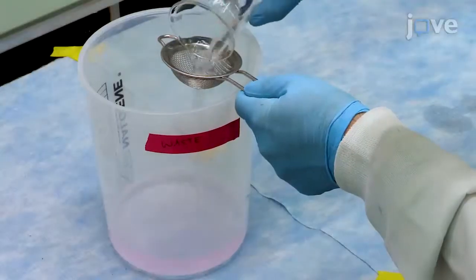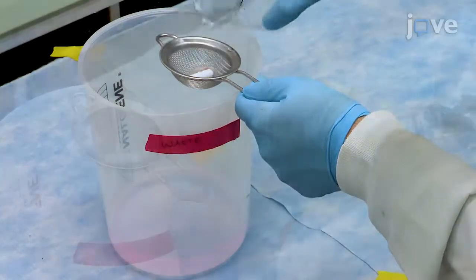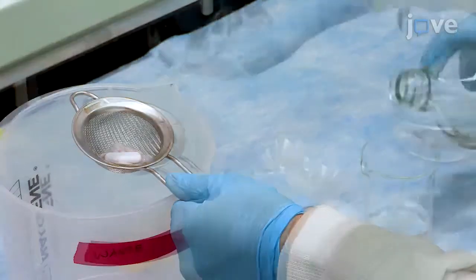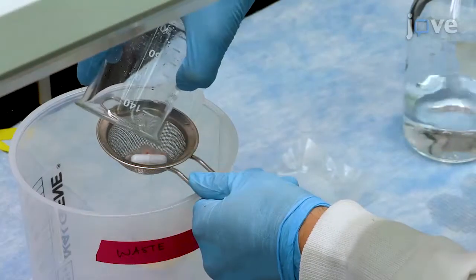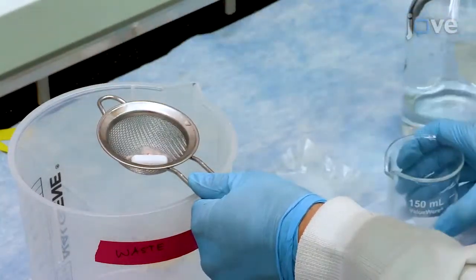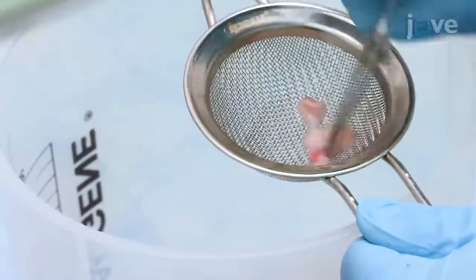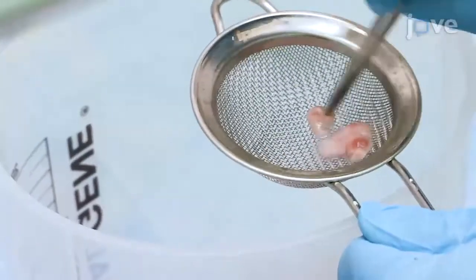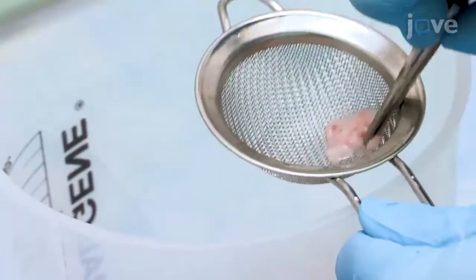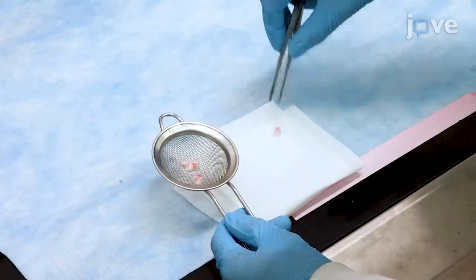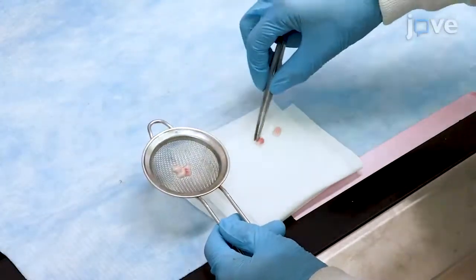Next, dump the beaker's contents into a mesh strainer. Rinse the beaker with deionized water and pour this onto the tissues. Repeat this rinsing process 2 more times, making sure to use forceps to manually massage the tissue in between rinses. Briefly dry the rinsed tissue on a delicate task wipe and weigh it.